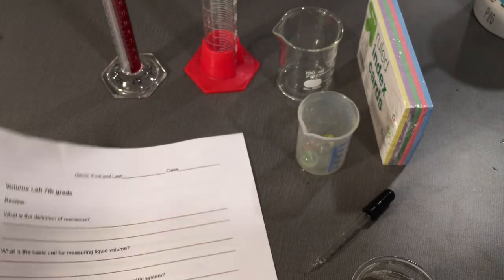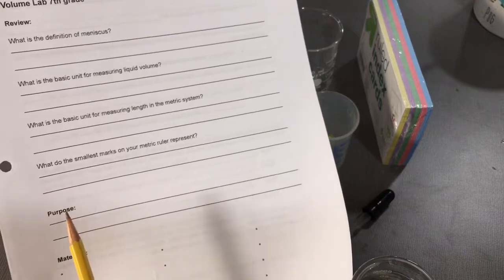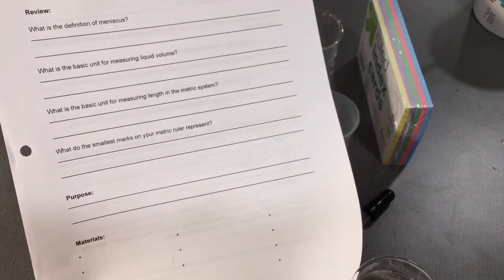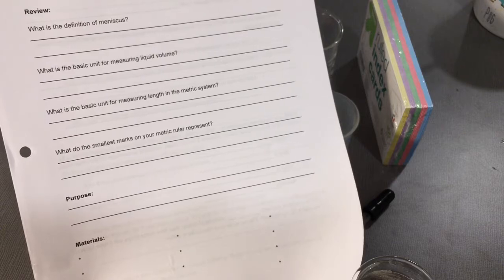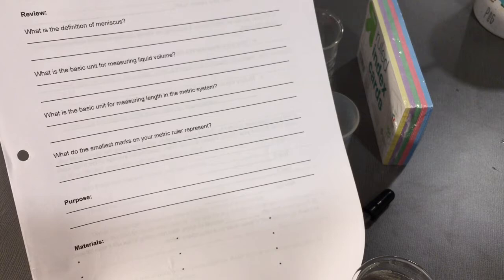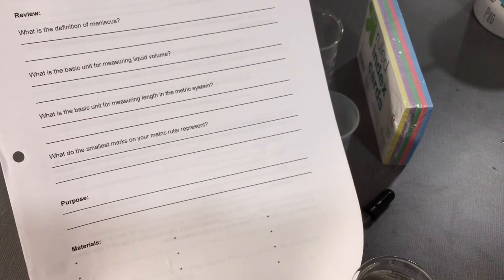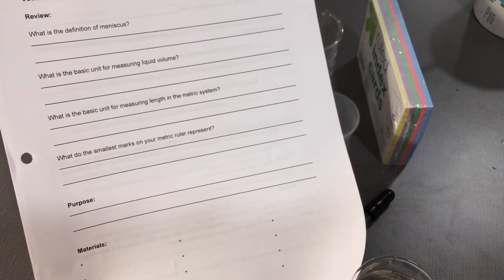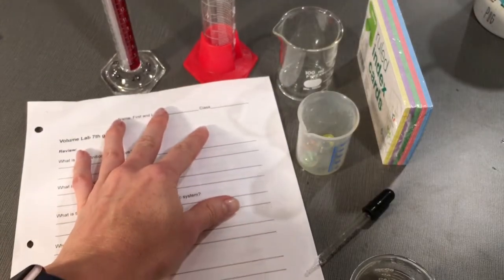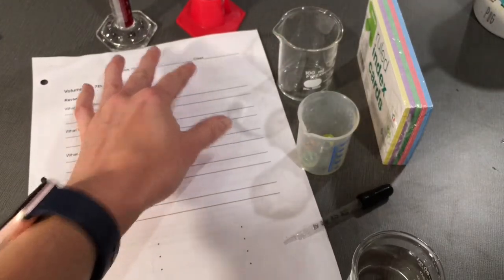The purpose of this experiment today is to determine the volume of regular and irregular solids based on what we have read in Chapter 2 of our book. Before you get started, you need to make sure that you have everything to conduct your experiment.